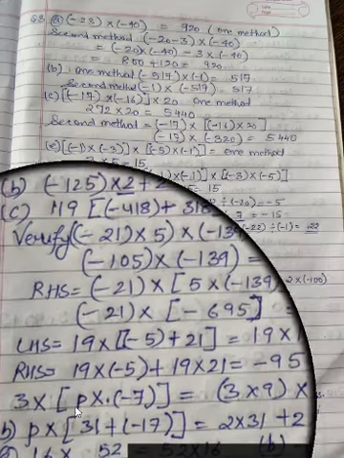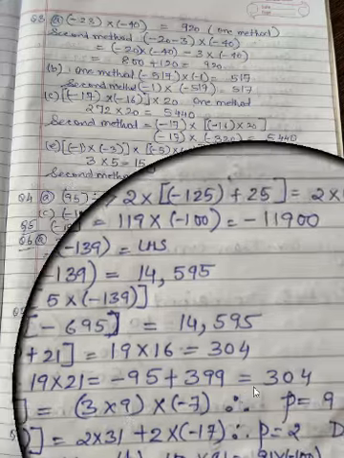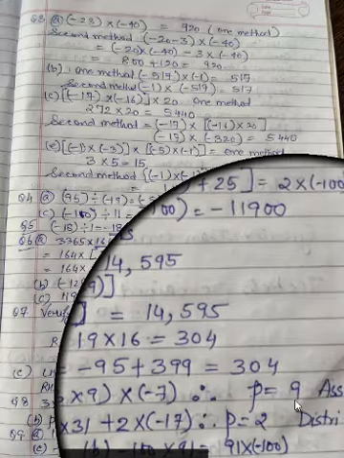Here in question number 8, we need to calculate the value of P. So by observing only, you can say that this number 9 is extra here, so the value of P will be coming out to be equal to 9.